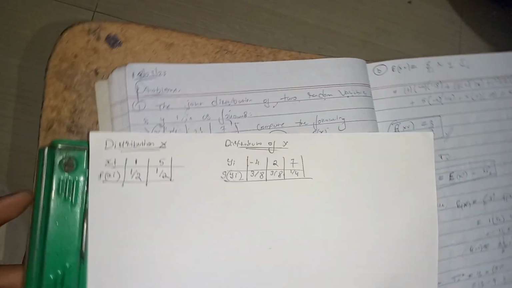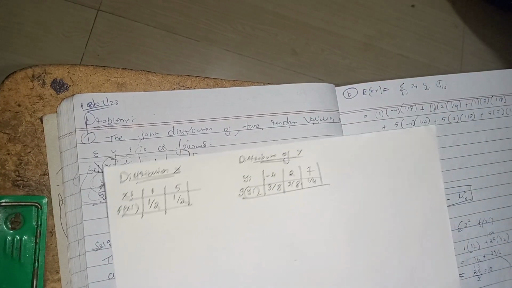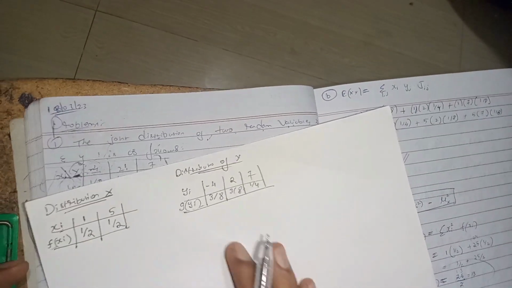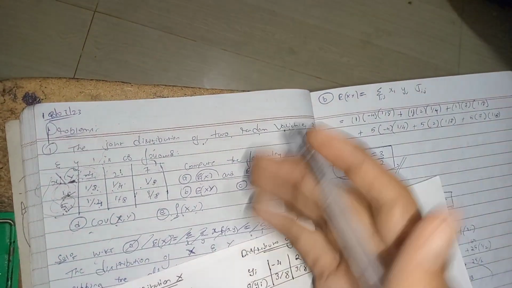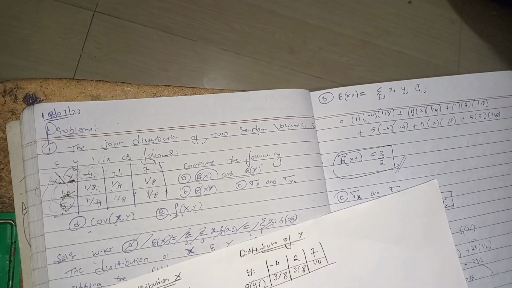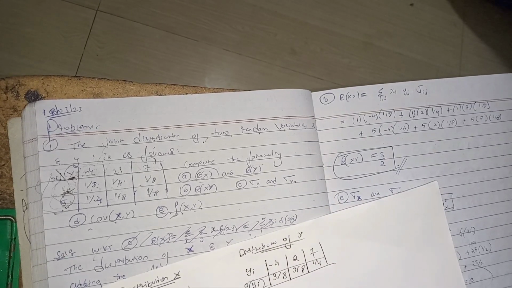Okay, now it's clear. So the first concept you have learned, that is splitting the boxes, you have got that, okay. Now the next procedure, now going to our sub conditions. There are 5 conditions. They have asked us to find 5 values.